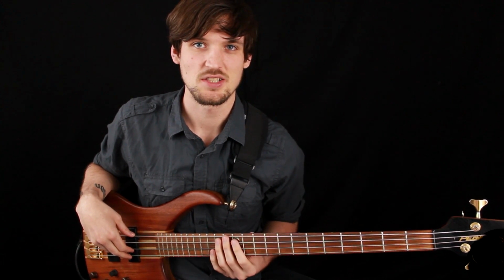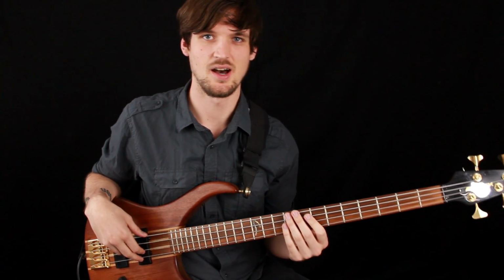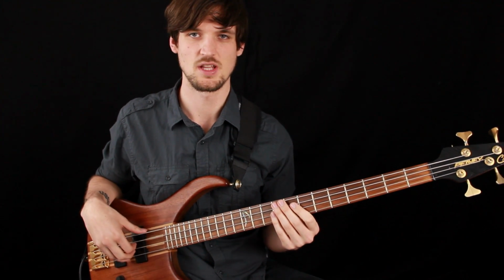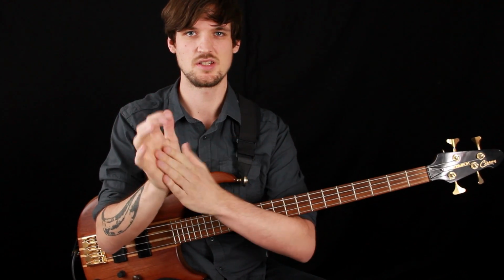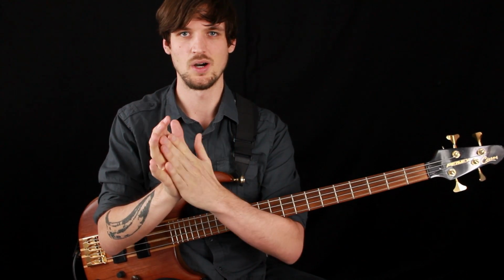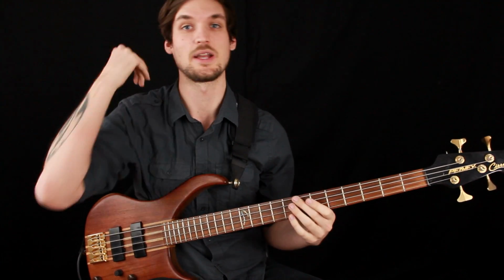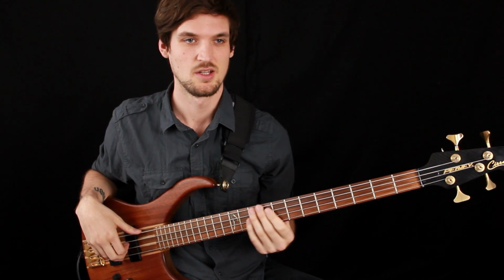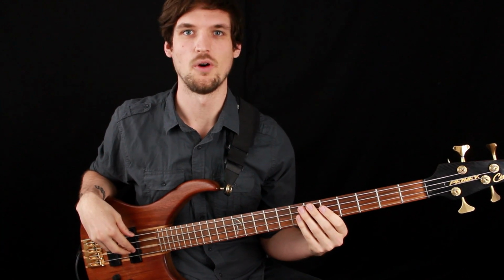So here we go with exercise 2, and this time we're going to use just a basic click on beats 1, 2, 3, and 4 instead of a full drum beat. So this hi-hat sound is just marking quarter notes. 2, 3, 4, 1, 2, 3, 4. So that's going to line up nicely with the quarter notes we're playing. Okay, here we go. 1, 2, 1, 2, 3, 4.